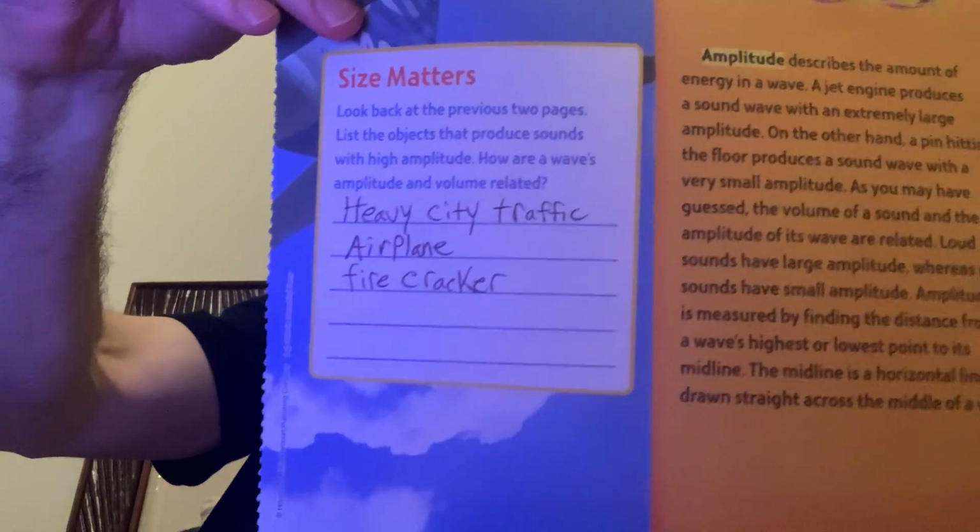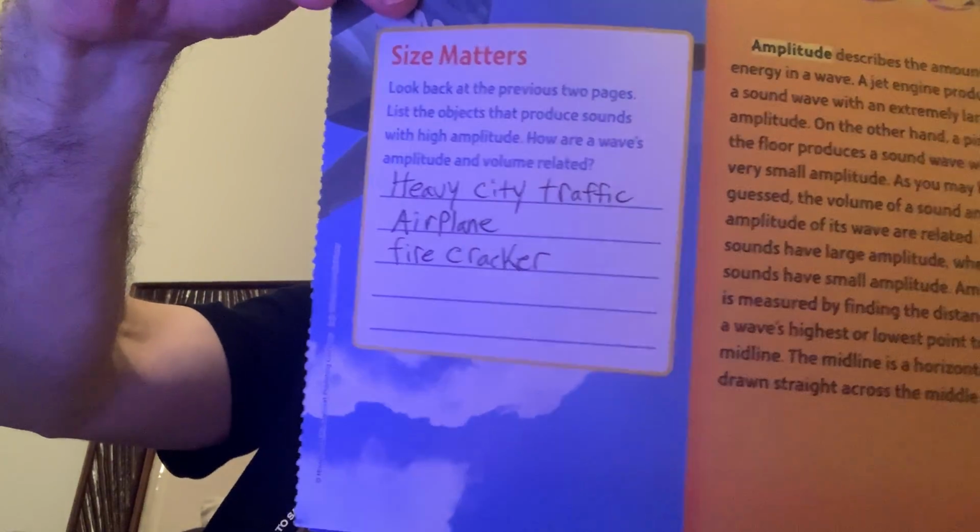It's 150 decibels. That was on the other page, firecracker. I'm going to stop there because I want to have enough room for us to answer the second part of the question. So firecracker would be the other thing that has high amplitude.